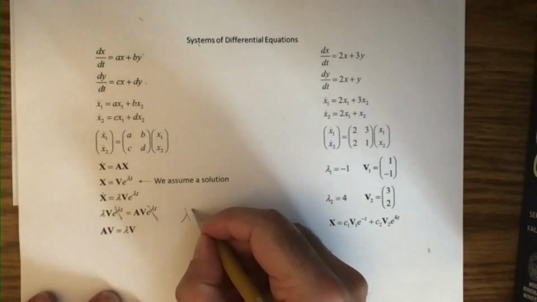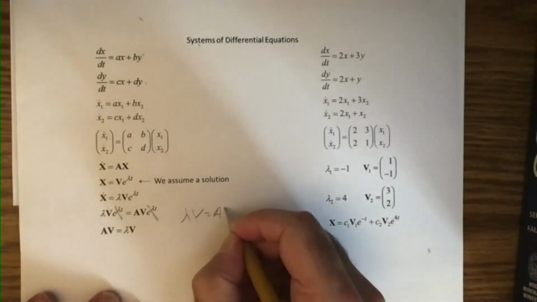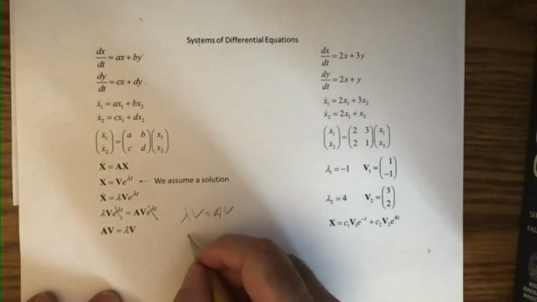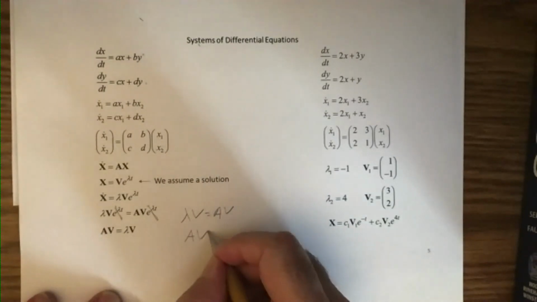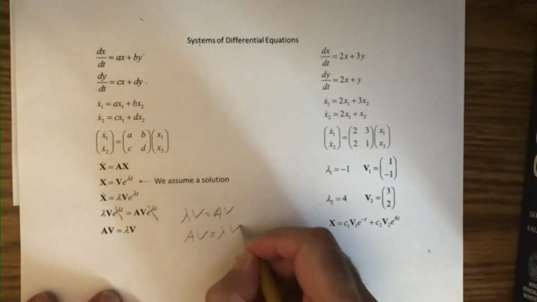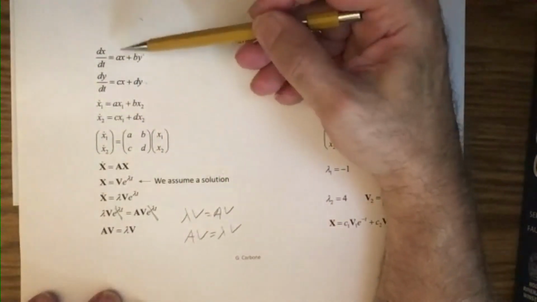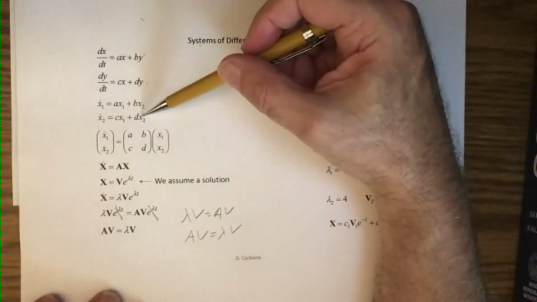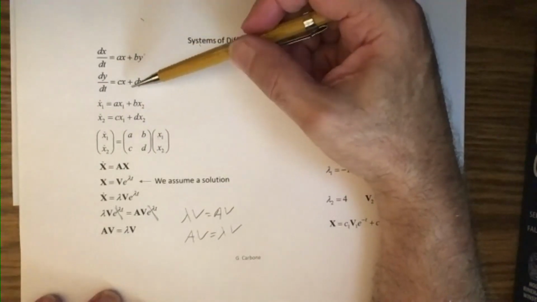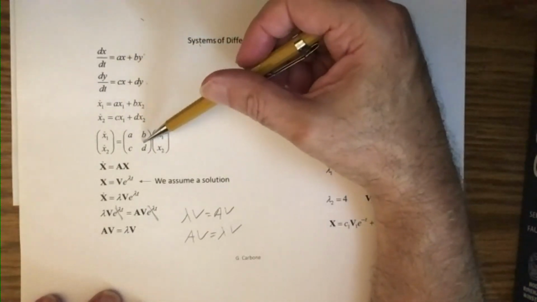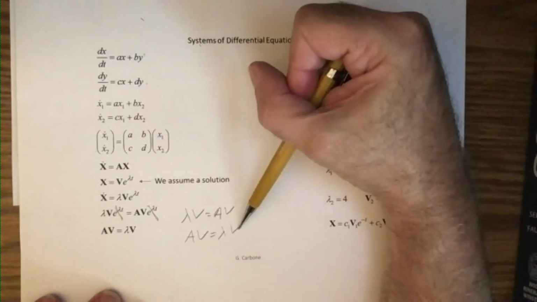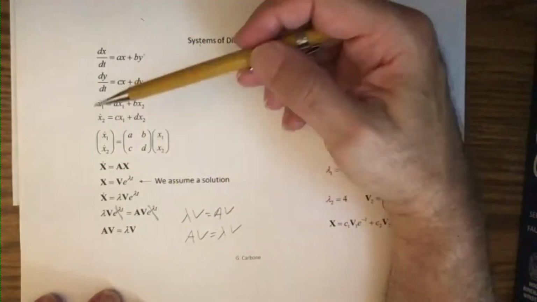So now I have this, but I can rewrite it like this. I just put it on the opposite side. So now I've got my eigenvalues. In other words, to solve a system of differential equations, we just need to put it in matrix form, find the eigenvalues and eigenvectors, and that's going to give me the solution.